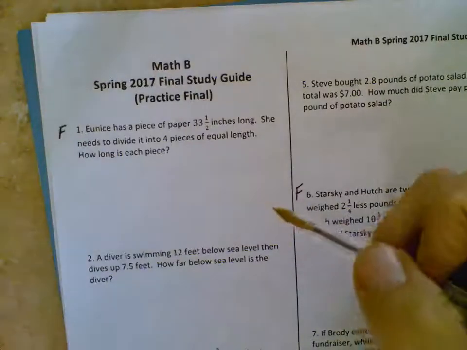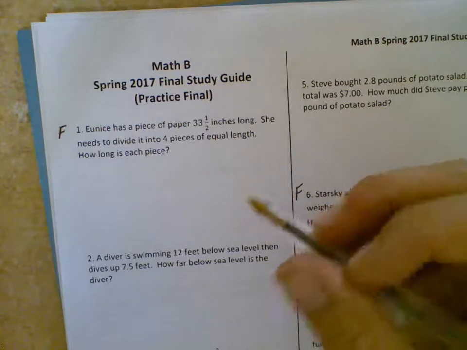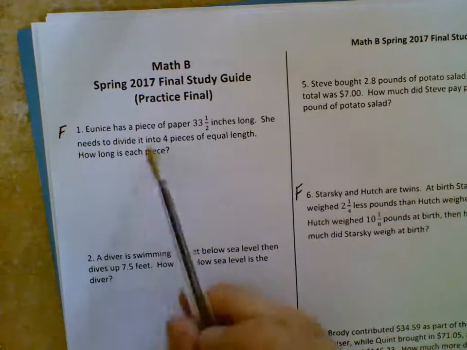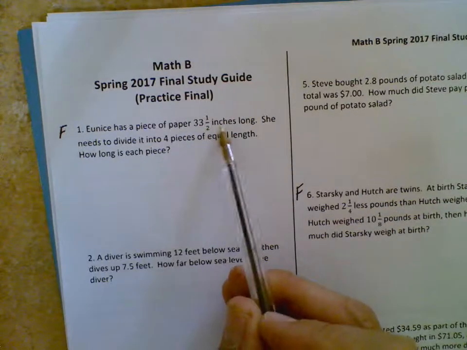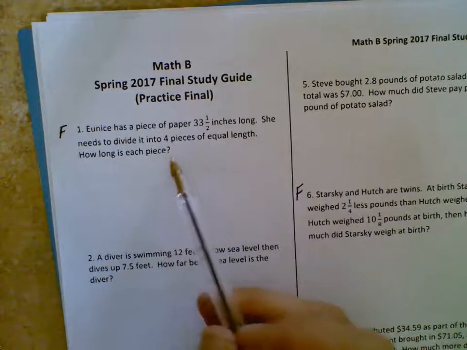Okay, in the next few minutes here, we're going to go through some of the fraction problems in the study guide for Math B Final. So Eunice has a piece of paper, 33 1/2 inches long. She needs to divide it into 4 pieces of equal length. How long is each piece?